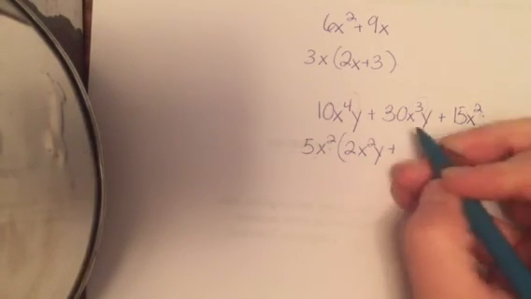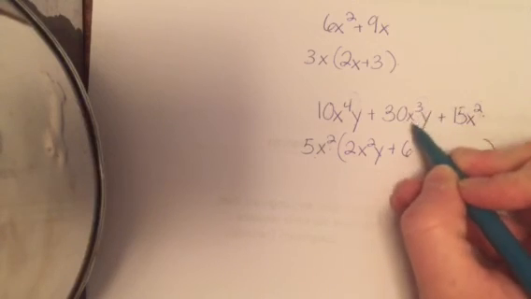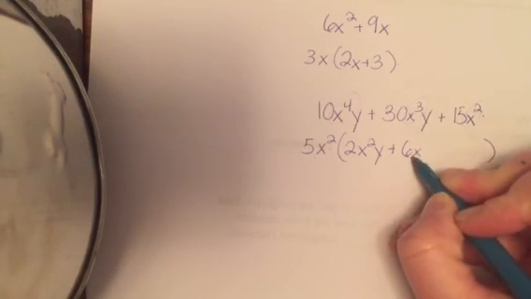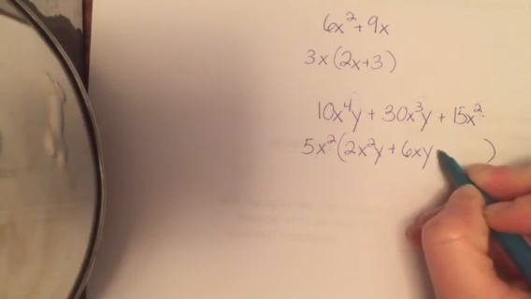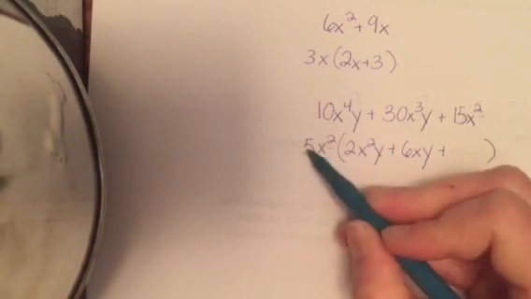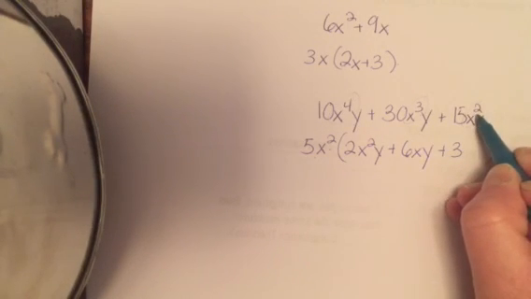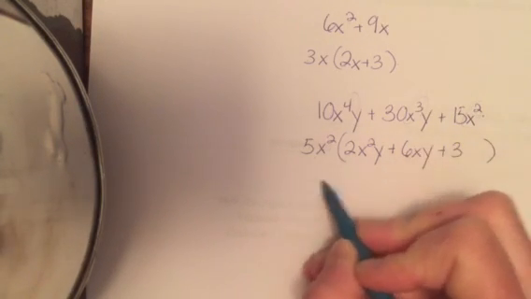Okay, 5 times what is 30? 6. There was 3 x's, 2 of them are accounted for here, so there's still 1 more that remains, and that y that remains there. Now, 5 times what is 15? 3. I already pulled out all those x squareds out here, so then I'm done.